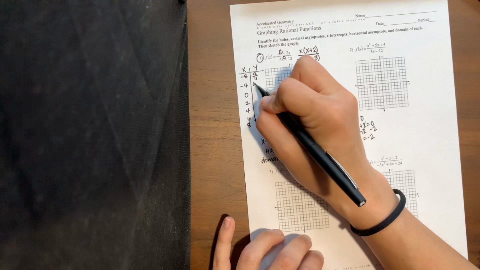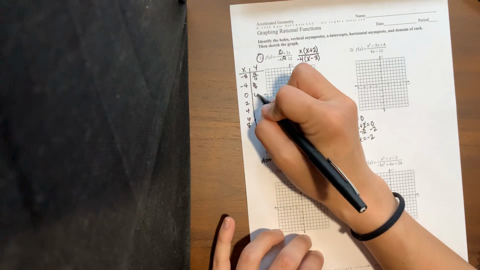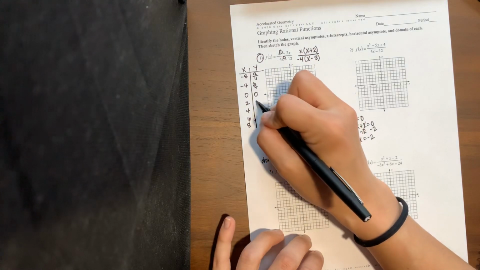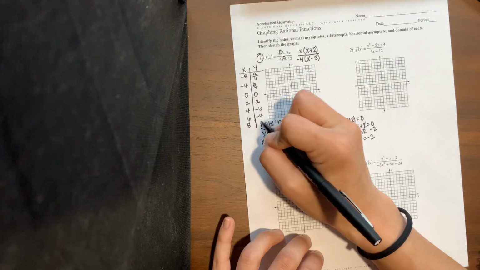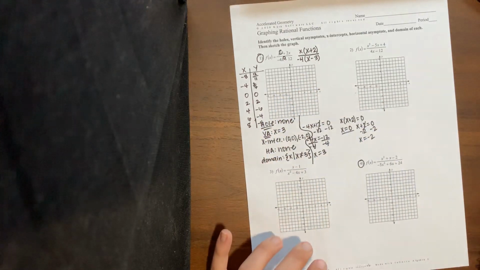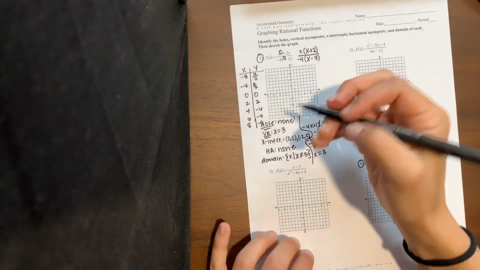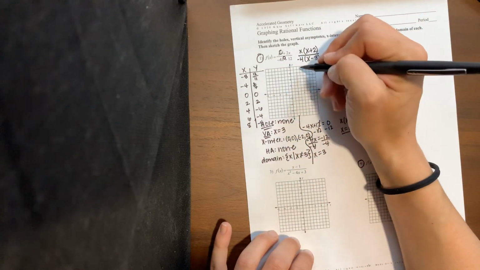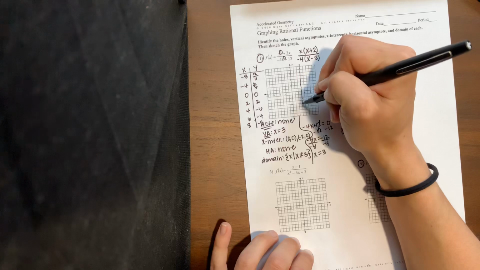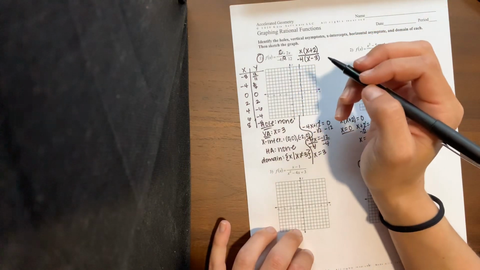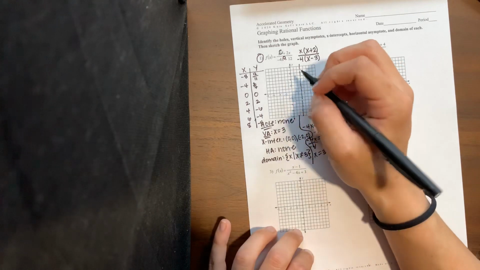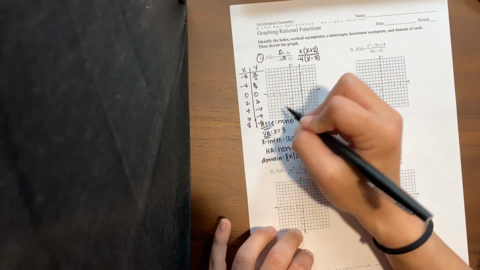So again, these values all came from that table on my calculator. Okay, so my vertical asymptote is at x equals 3. This is a line that is dotted on our graph. Our graph never touches it, but it does get really, really close. And then I'm just taking those and graphing here.